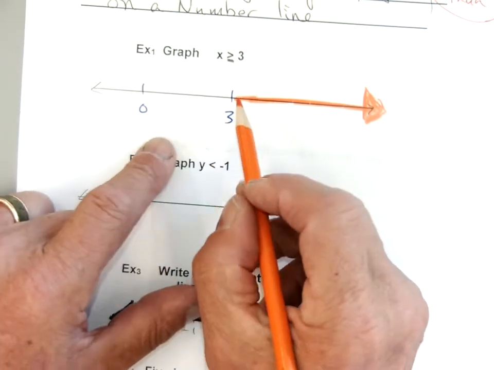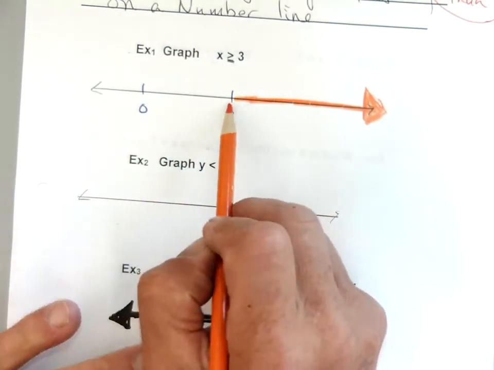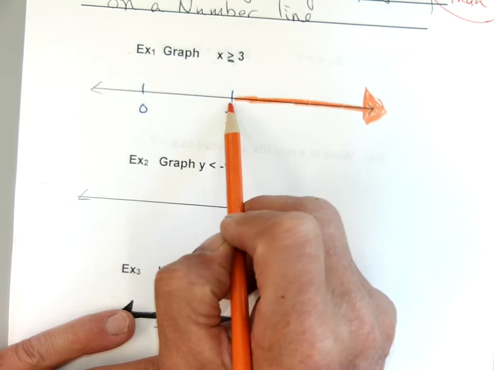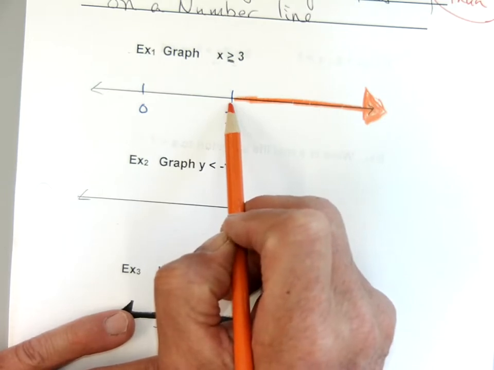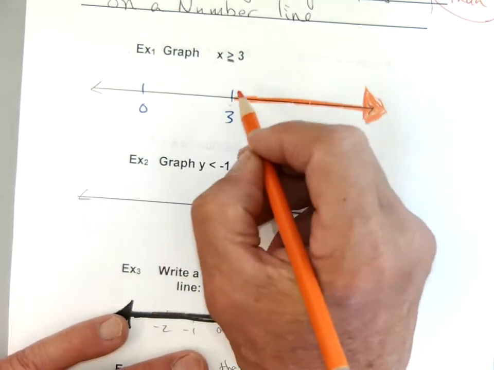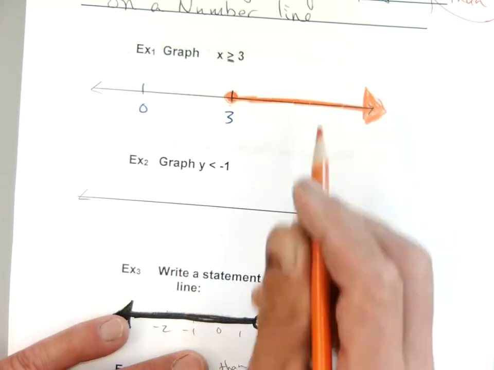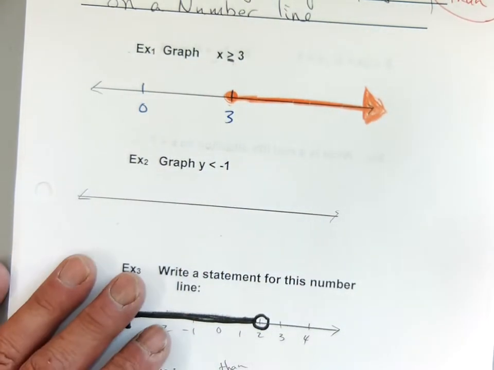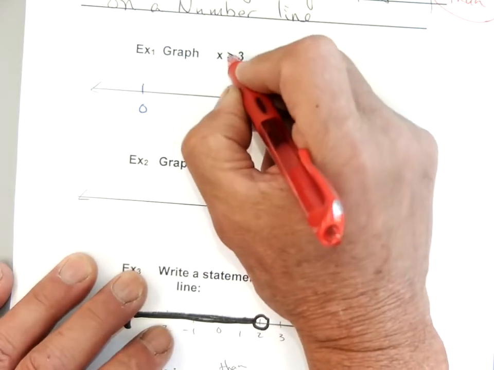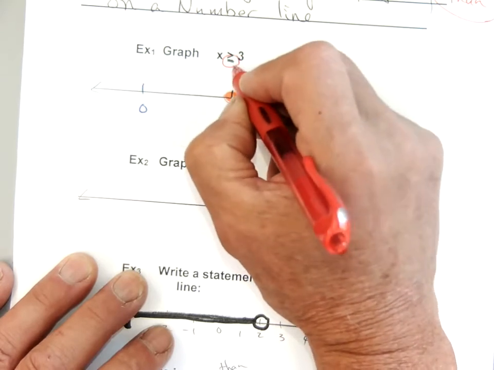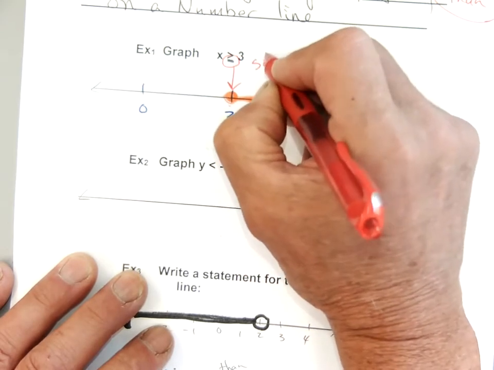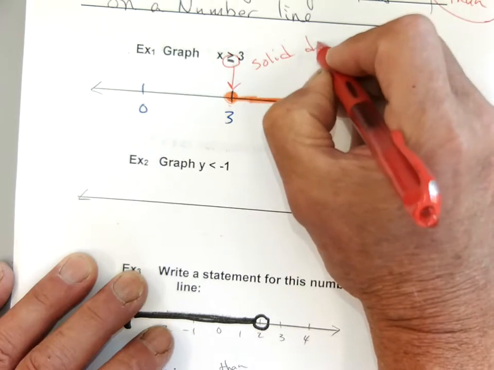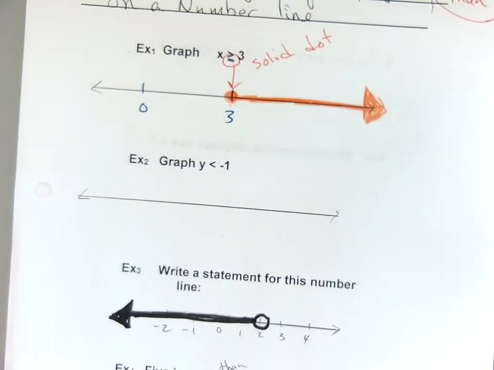Now there's one more thing I do. Is 3 also part of the answer? Is 3 greater than or equal to 3? Yeah, 3 is equal, so I put a solid dot here. So if you see a little equal sign, it's going to make a solid dot because 3 is included. 3 is equal to 3 because it's greater than or equal to 3. Well, 3 equals 3, okay? Thumbs up. You guys have done this before, I assume.